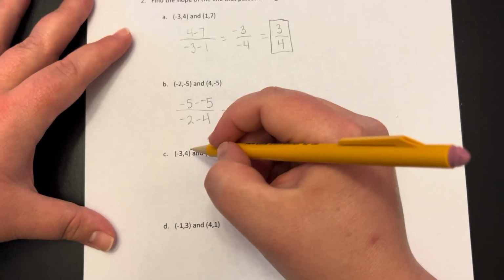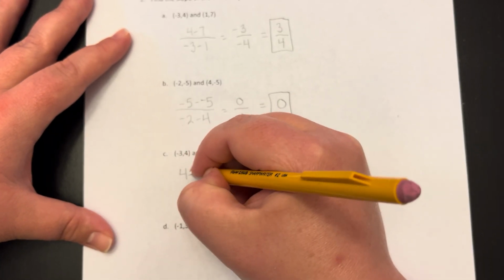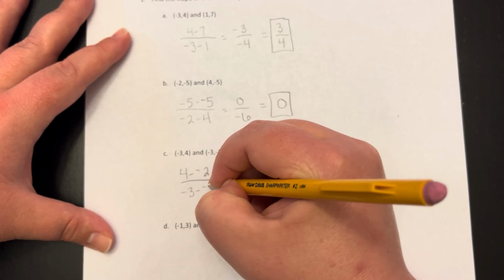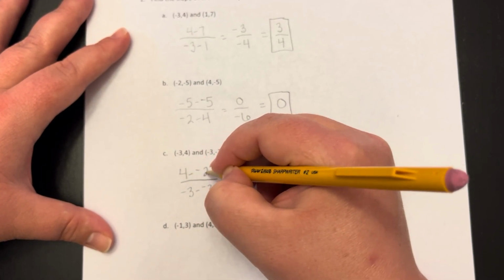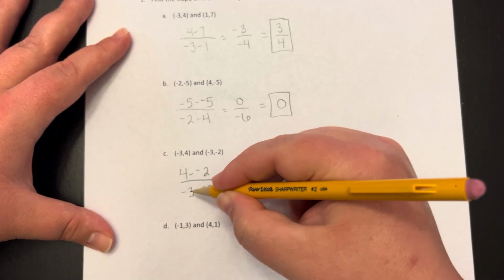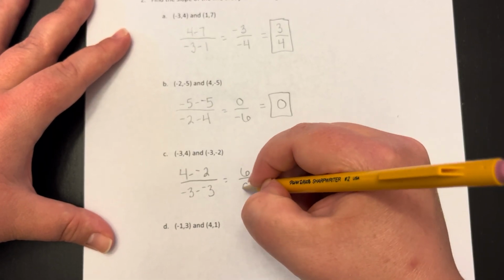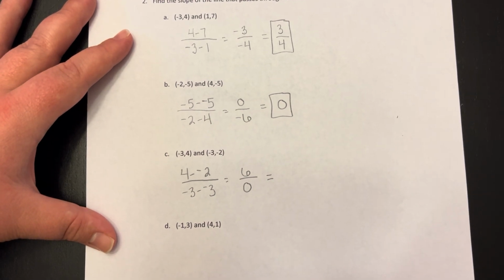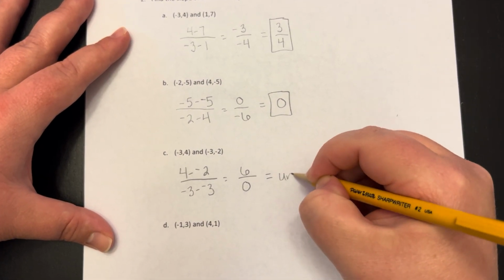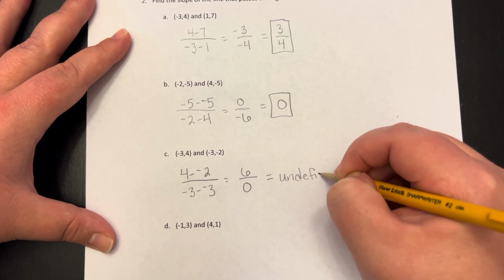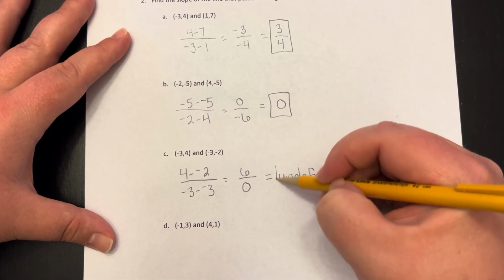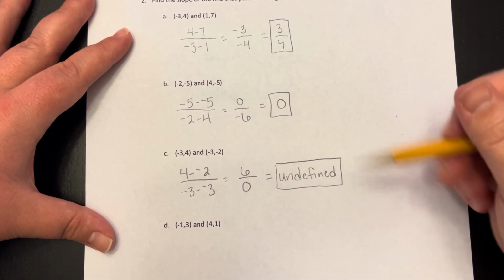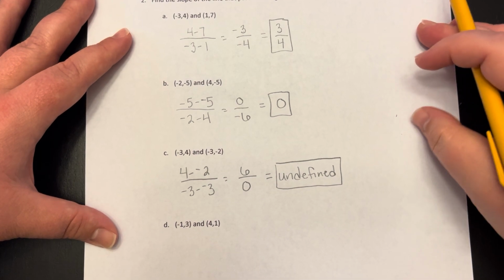All right, next one. We have 4 minus negative 2 on the top and negative 3 minus negative 3 on the bottom. 4 minus negative 2 is 6. And then negative 3 minus negative 3 is 0. Now, you cannot divide by 0, which automatically makes this an undefined slope. If you tried to put that in your calculator, it would give you an error, and that should be a dead giveaway that your slope is undefined. So this slope would be a vertical line, straight up and down.